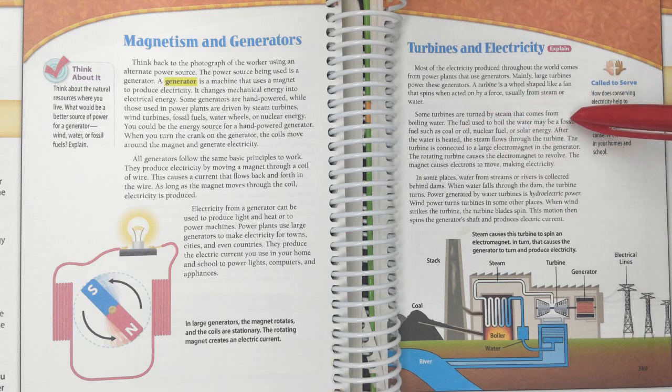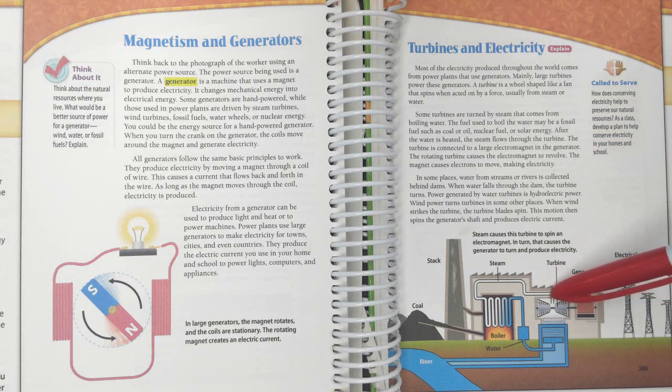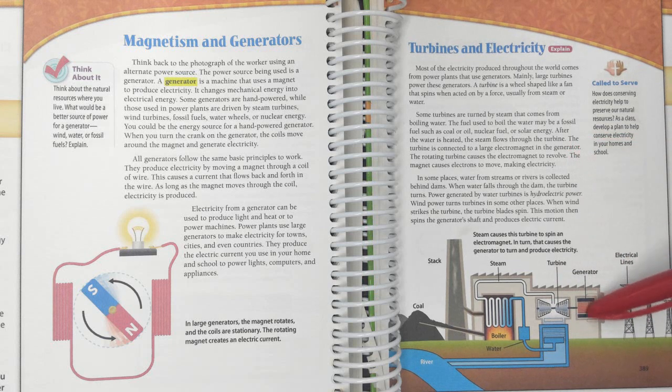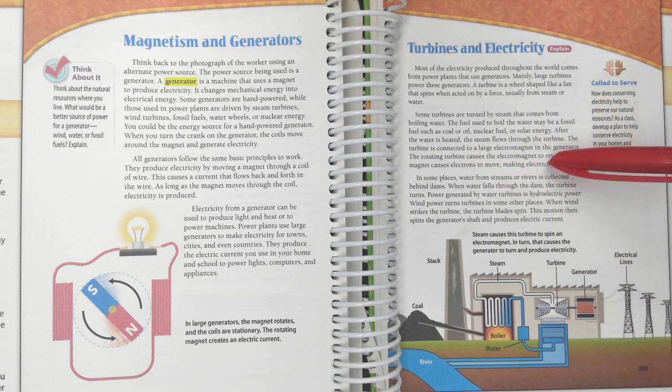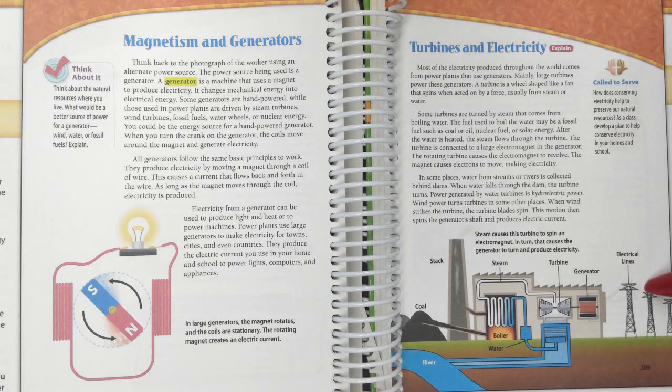The fuel used to boil the water may be a fossil fuel, such as coal or oil, nuclear fuel, or solar energy. After the water is heated, the steam flows through the turbine. The turbine is connected to a large electromagnet in the generator. The rotating turbine causes the electromagnet to revolve. The magnet causes electrons to move, making electricity.